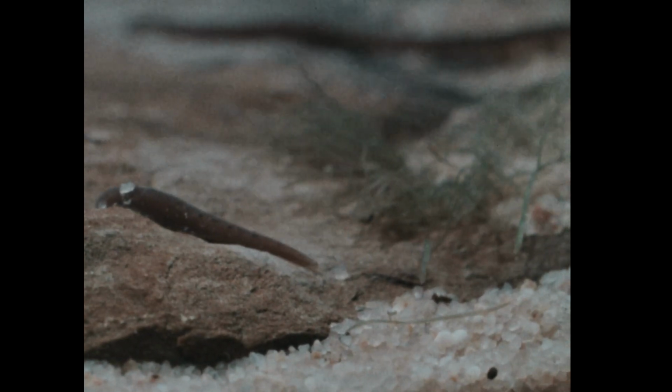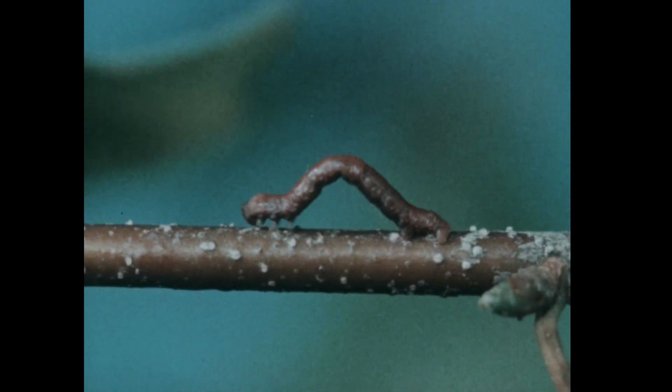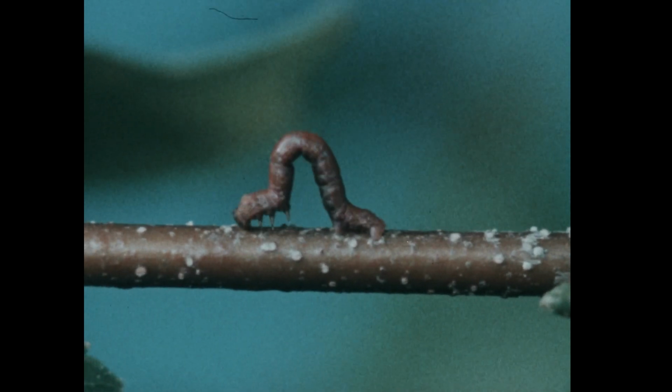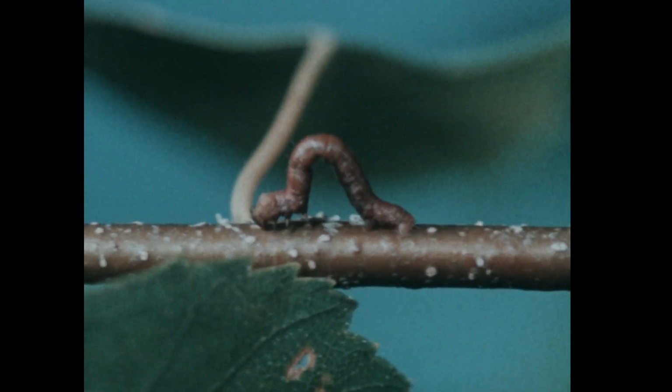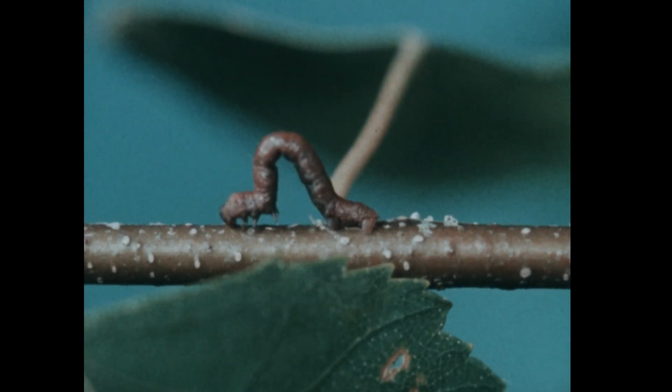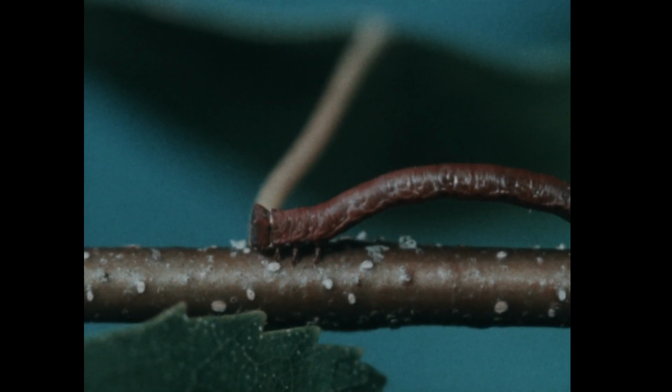A leech moves very much like a looper does. This is sometimes called an inchworm, but it's actually the caterpillar of the geometrid moth. It has several feet at each end, but because the caterpillar works its muscles like the leech does, it moves in a similar way.